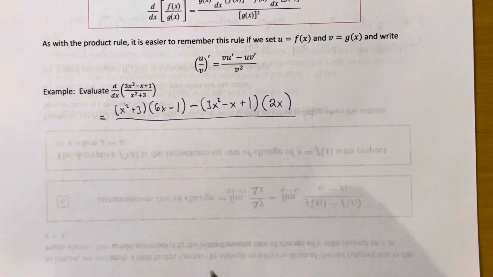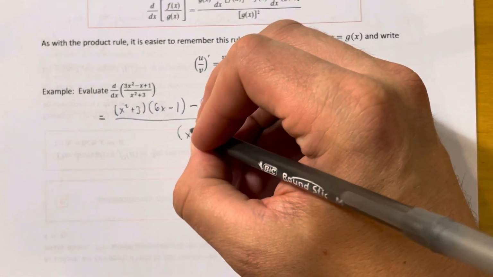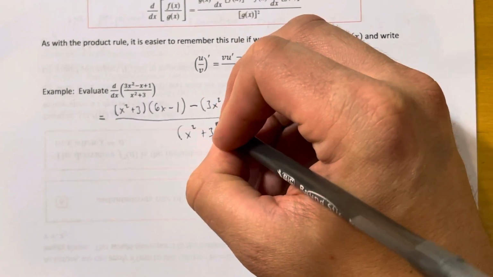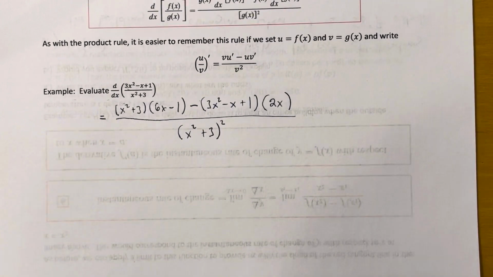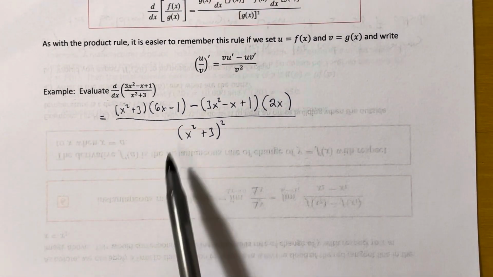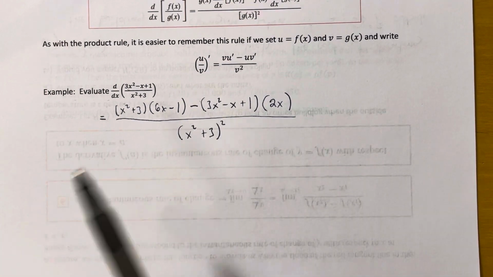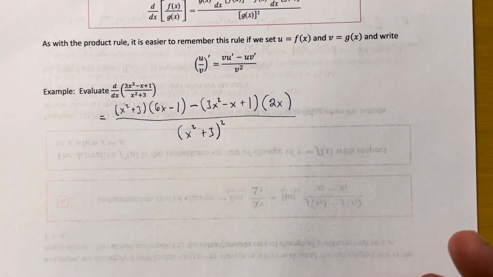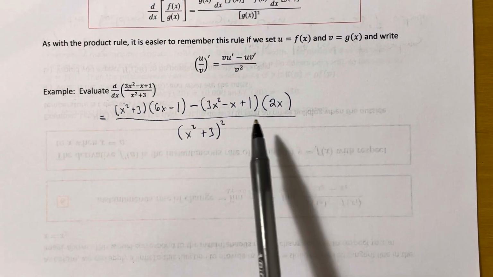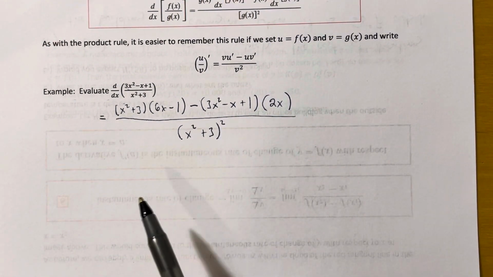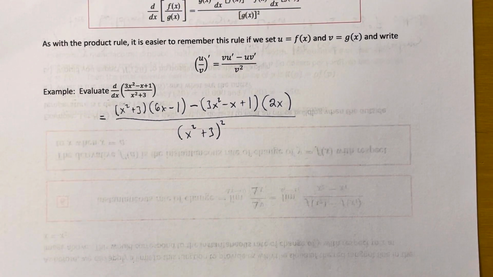All over my denominator squared, x squared plus 3 squared. Okay? I had mentioned before in the previous video that I typically will try and factor things where I can for the purpose of simplifying this derivative and ultimately, setting it equal to 0 and solving that in some of the problems that require that.